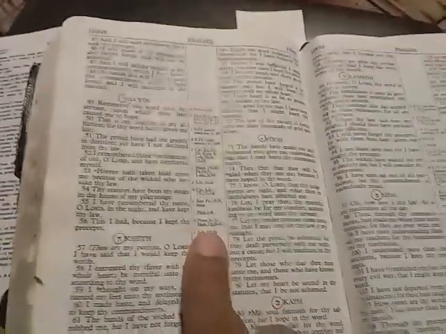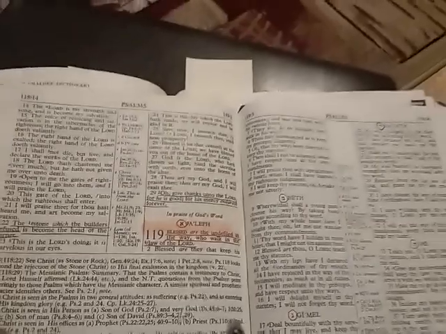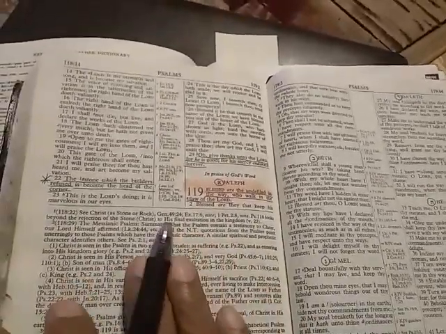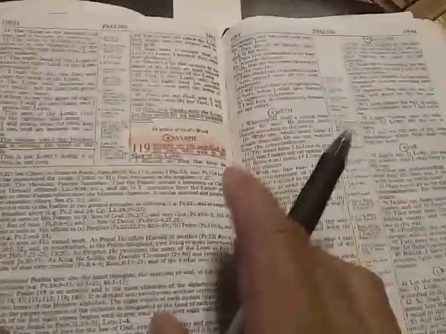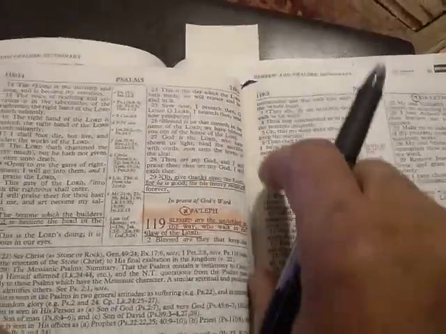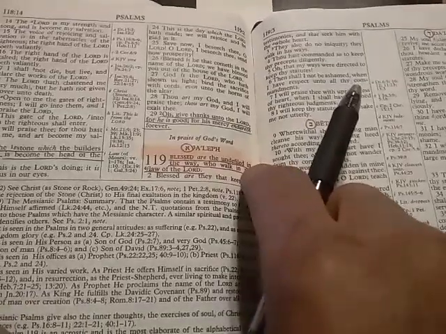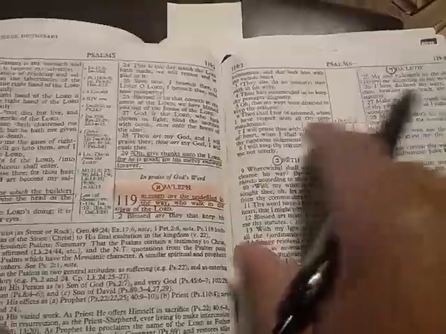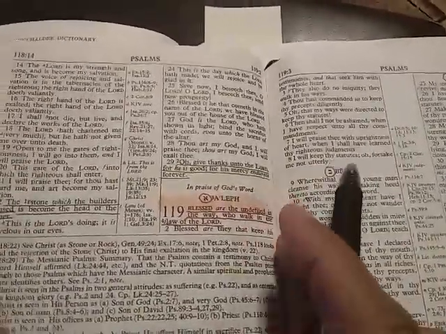This is more of a modern copy of a King James. The 1611 is an original copy of the King James from Latin into English, and it didn't have the J's. And there are other letters that were used in different words that we don't use today.